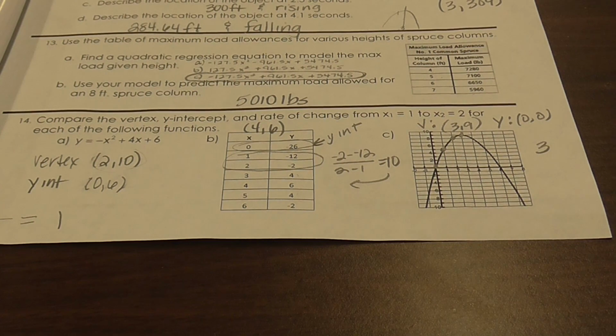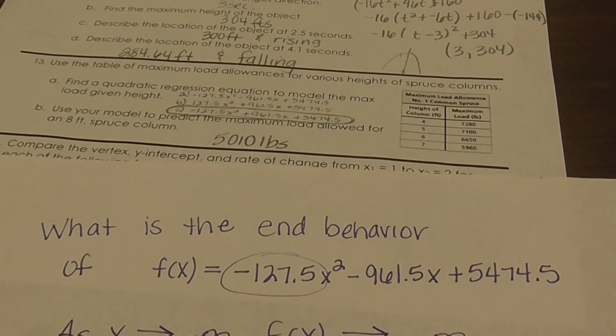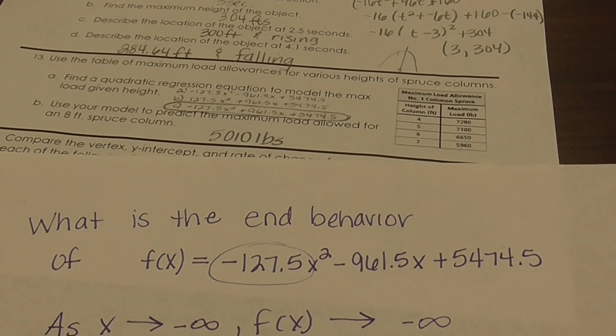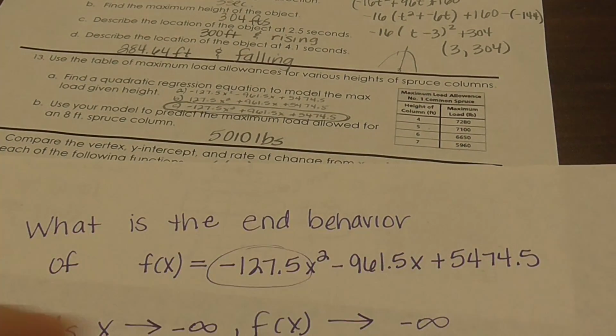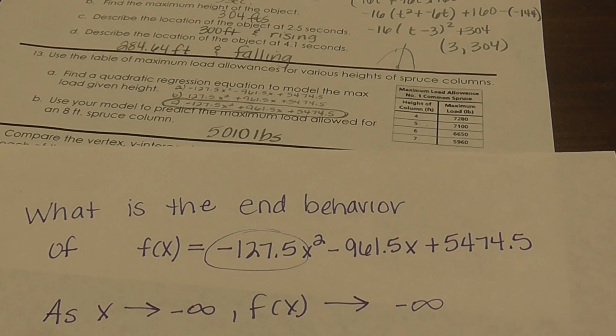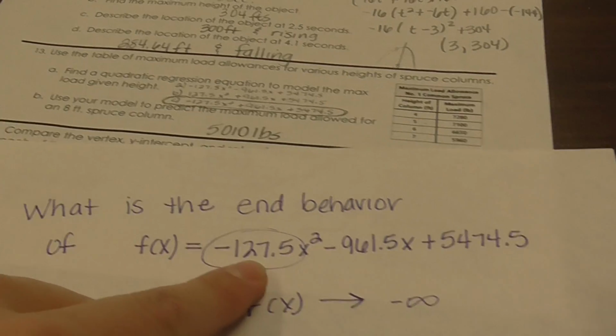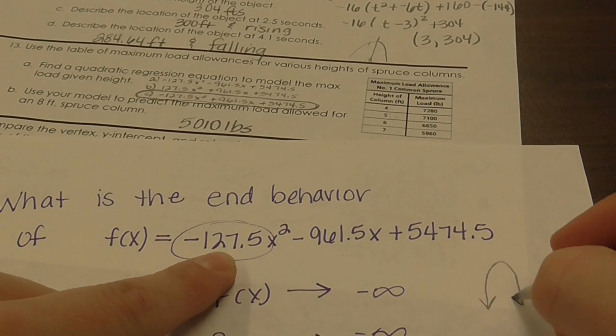That's the review packet. Last thing I wanted to show you is this one. If you're doing end behavior, all you have to look at is your A. So if I asked you, what is the end behavior of negative 1? Well, that's the equation from one of our multiple choice options. That's big and it's scary looking. Don't freak out. Just look right here at the fact that that's negative. That means your graph opens down.